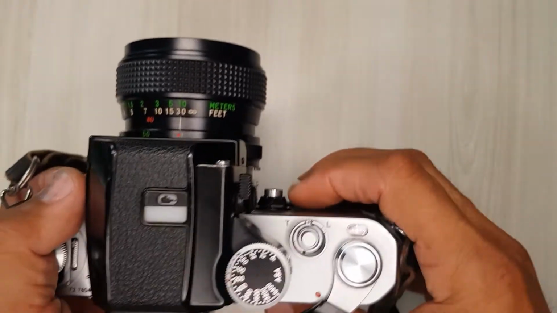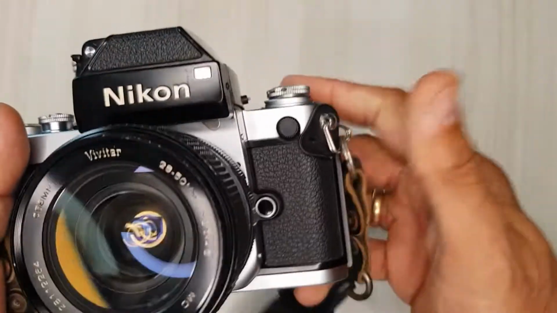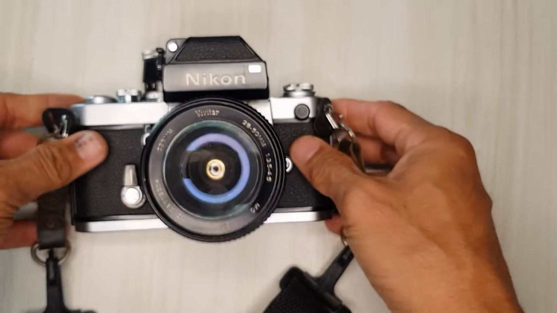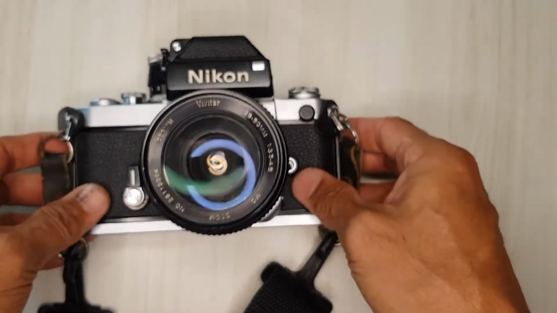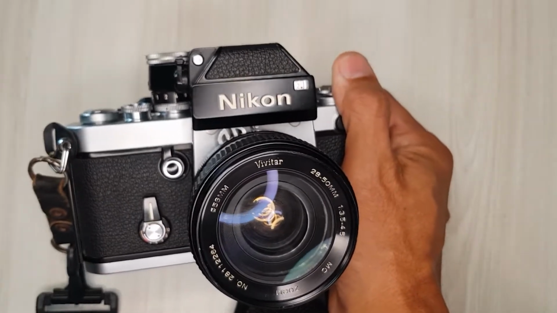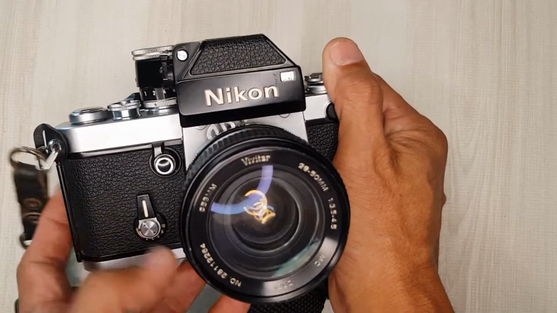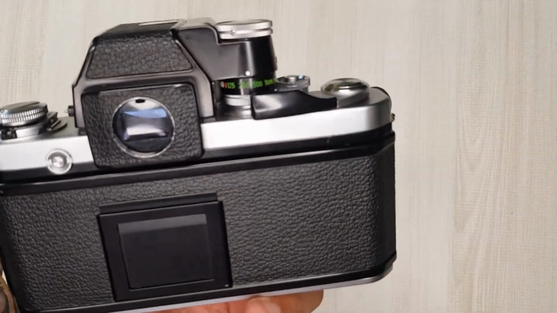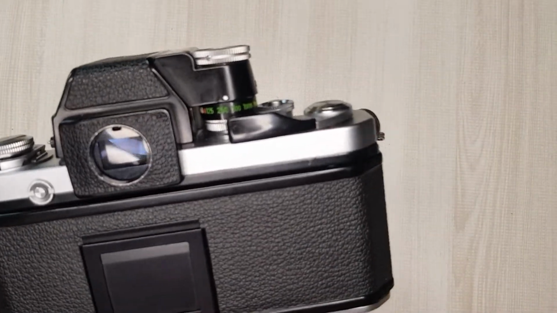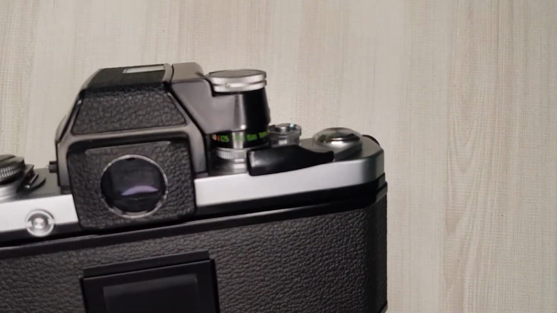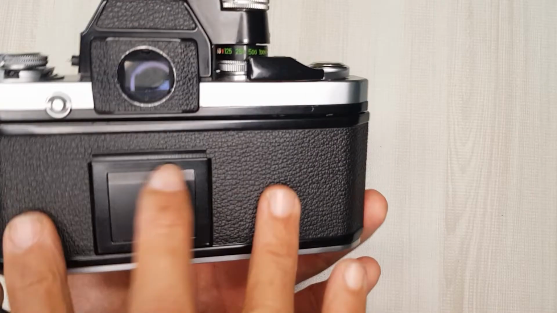So basically that's it. I'm looking forward to using this camera. I'm so excited because I'll be using this in our family trips, and I'd like to use this more often now than the digital camera that we have, the Nikon D40, which is too easy for me to use. I'm looking forward to using this one.